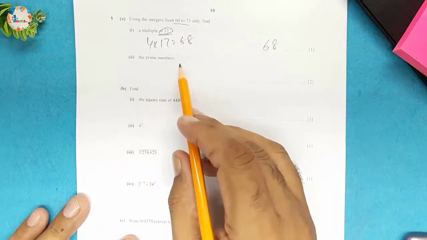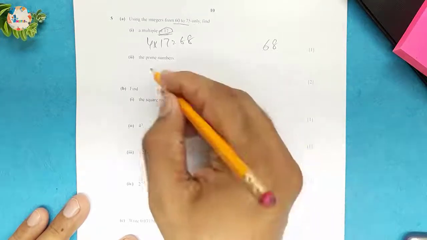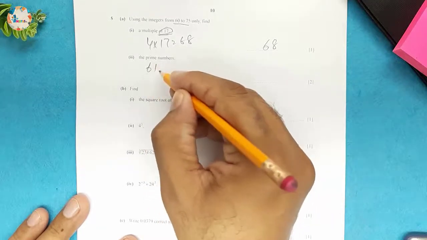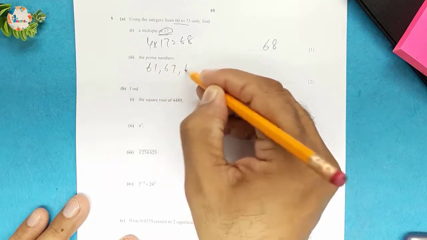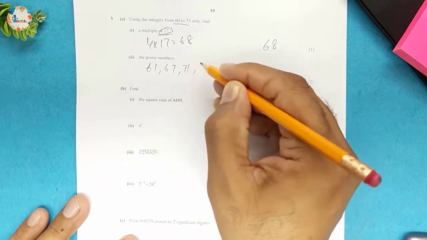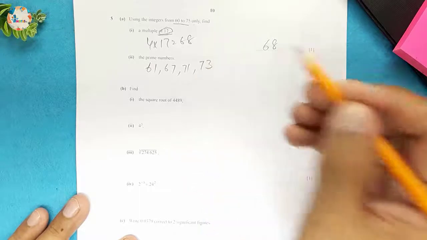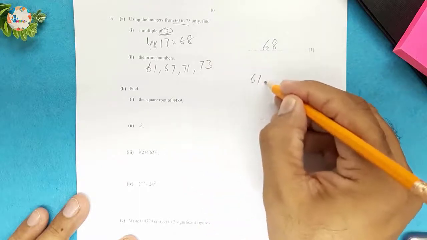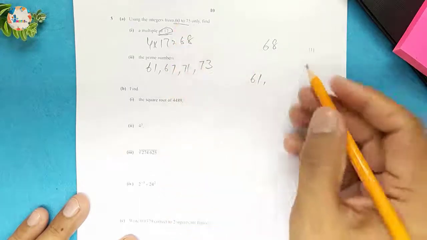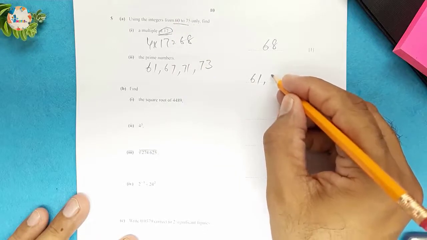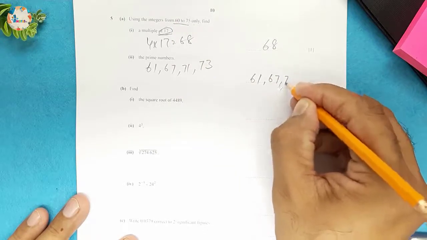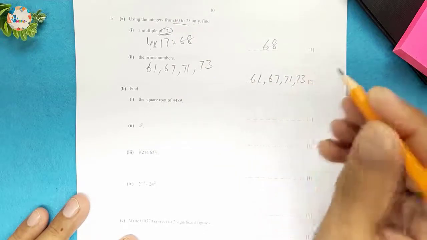The prime numbers are: 61 is a prime number, 67 is a prime number, 71 is a prime number, and 73 is also a prime number. So these are the prime numbers between 60 and 75. We'll copy these numbers over here.